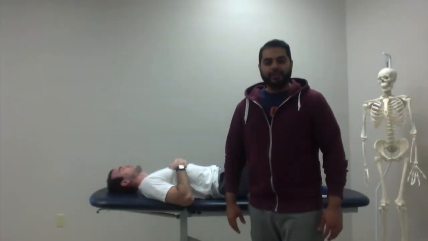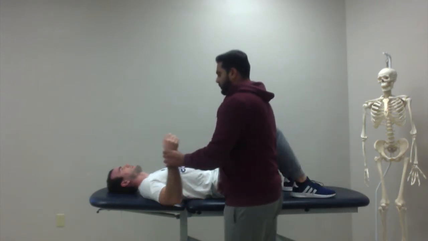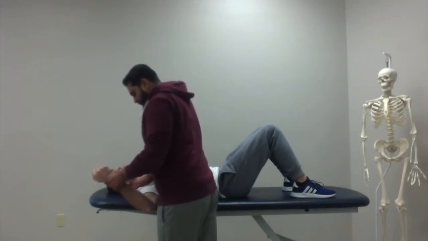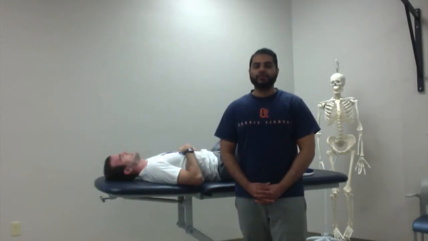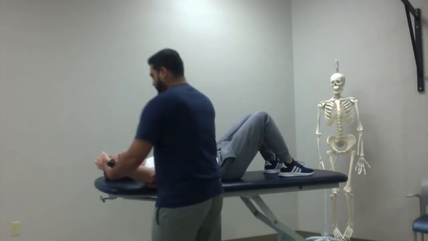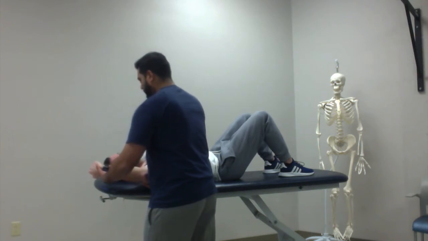I will now demonstrate the apprehension test, assessing the anterior glenohumeral joint capsule instability. Watch while I demonstrate. I will now demonstrate the bicep load 2 test for the presence of superior glenohumeral labral tear. Don't let me move you. Ouchie! Pain deep in my shoulder.